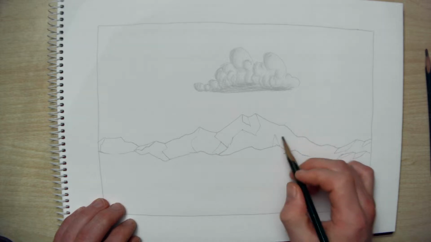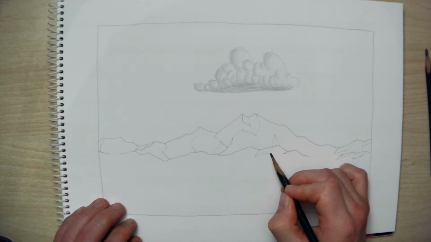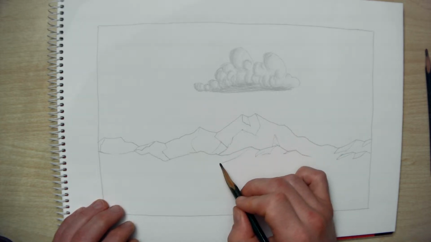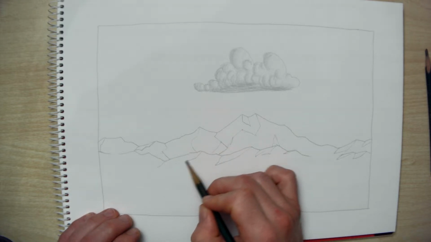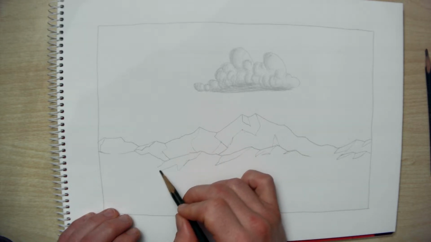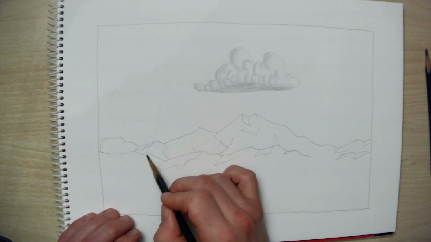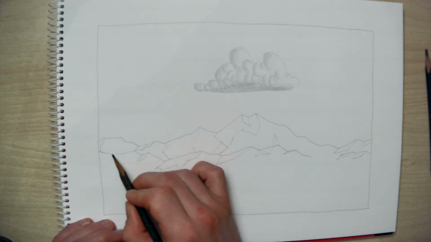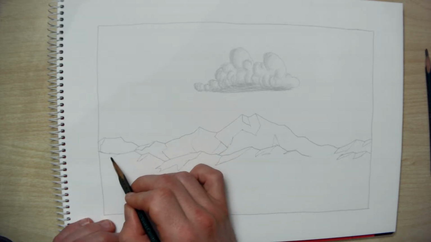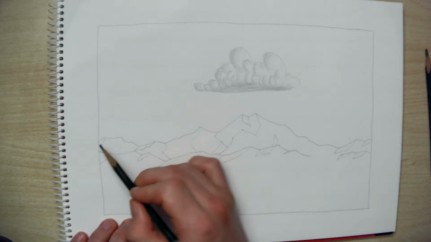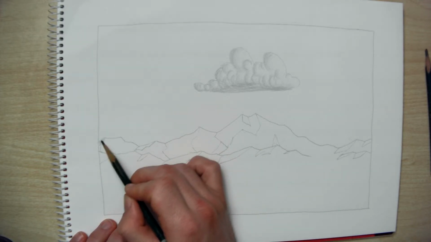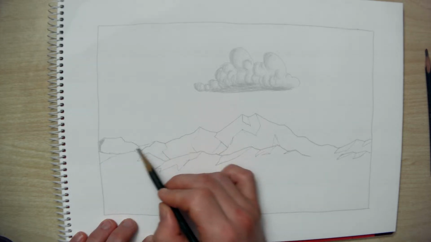Right here, something over there, down here, like so, something down here, maybe a little bit more edges down there. Okay, now let's go in and shade those areas.